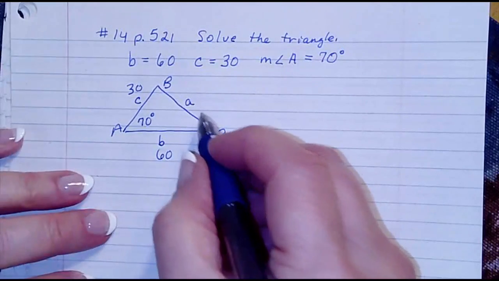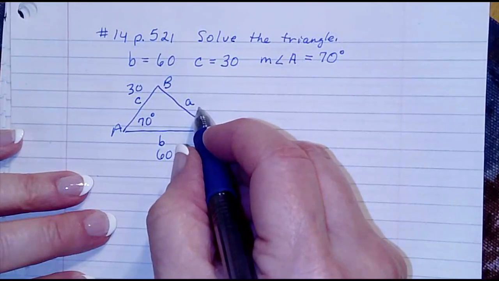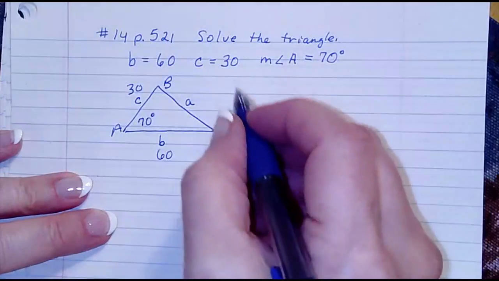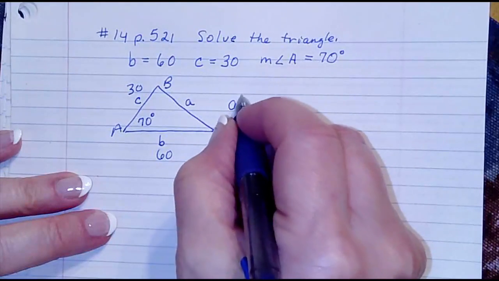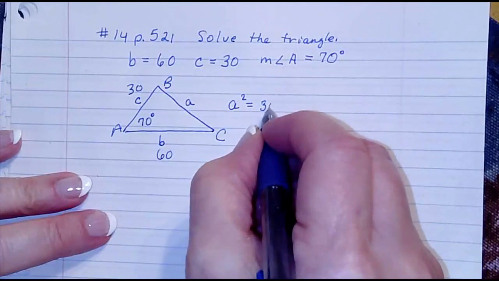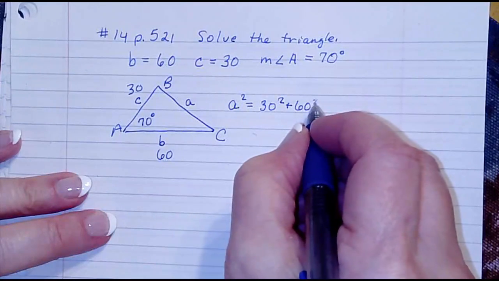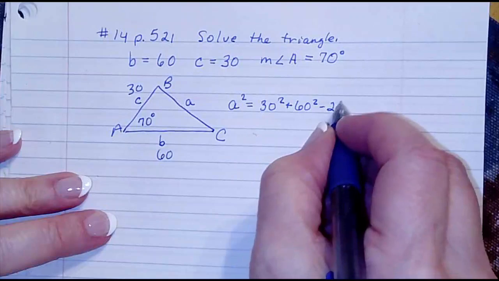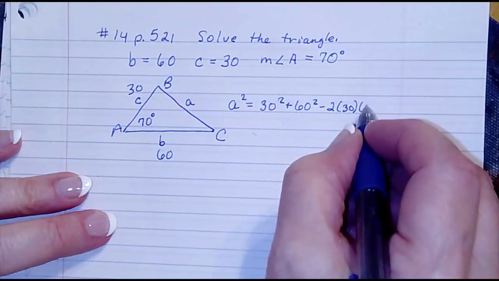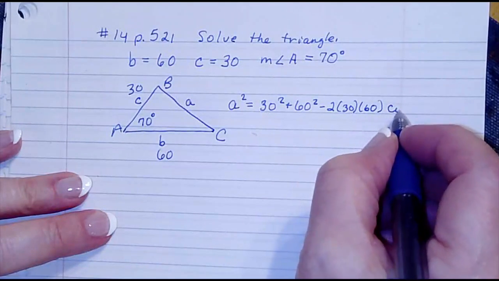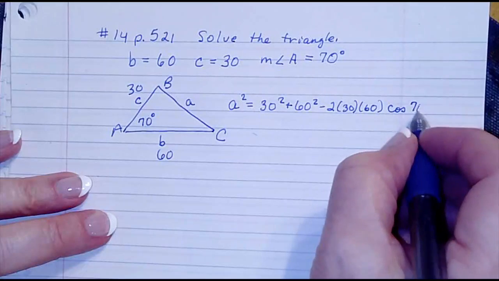So what we're going to find first is a. So we're going to use our law of cosines. So we have a squared equals 30 squared plus 60 squared minus 2 times 30 times 60 cosine 70 degrees.